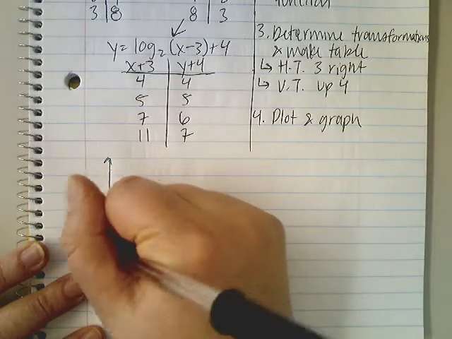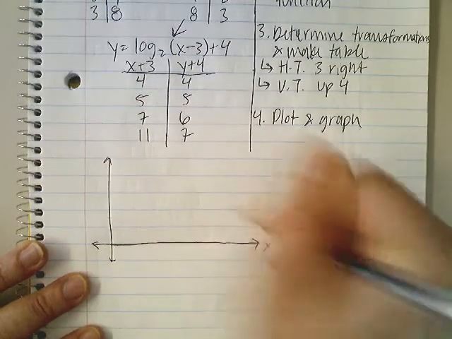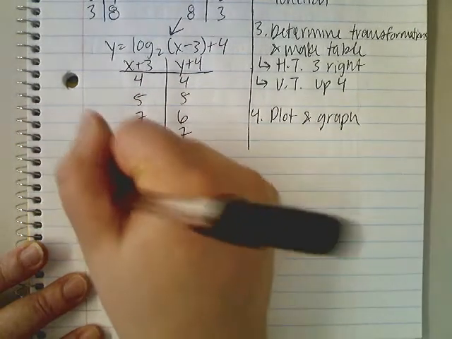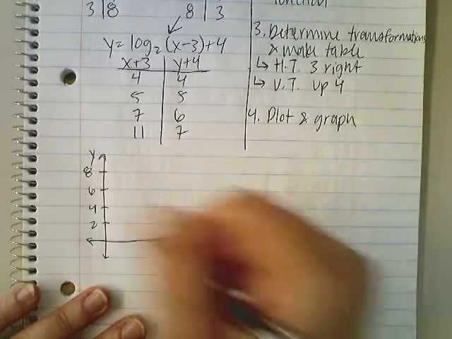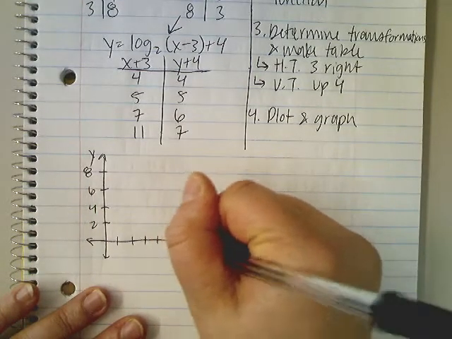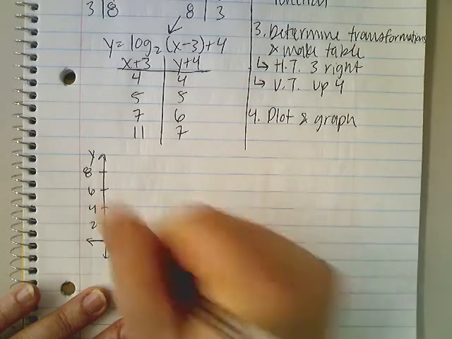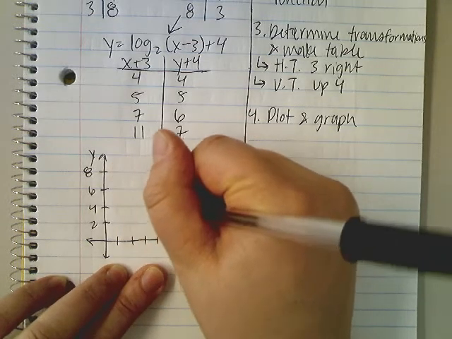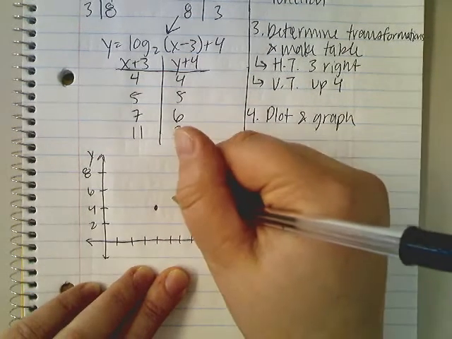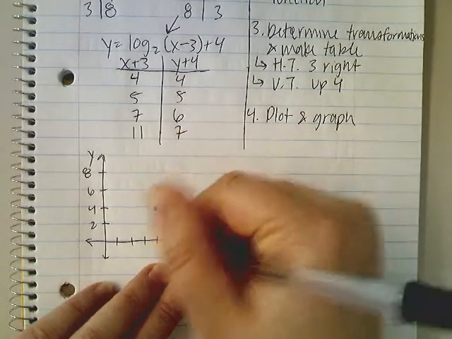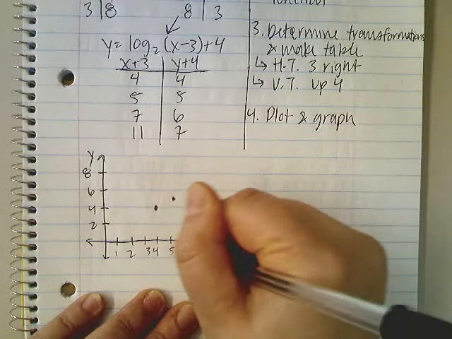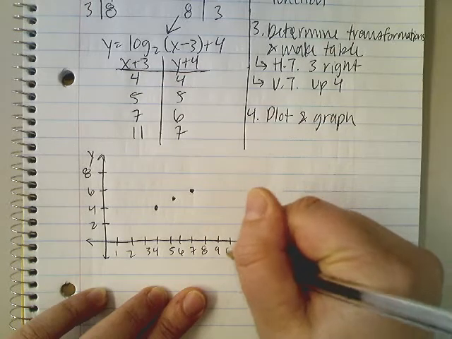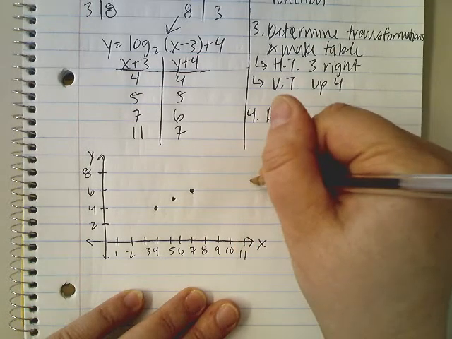So I have my x and y axes, and I'm going to do 2, 4, 6, 8. I'm going by 2s, and then my other axis I'm going to go by 1. So 1, 2, 3, 4, 5, 6, 7, 8, 9, 10, 11. So the first one is 4, 4. So 4, 4 is here, and then I have 5, 5 is going to be about there. Then 7 is going to be at 6, and 11 is at 7, which is about halfway there.